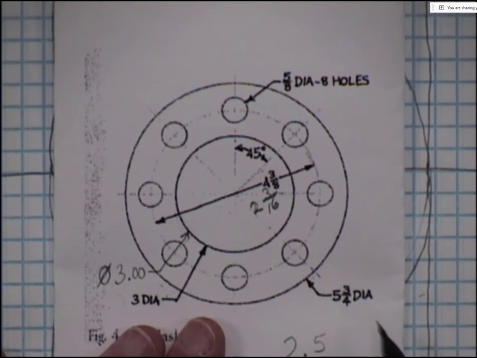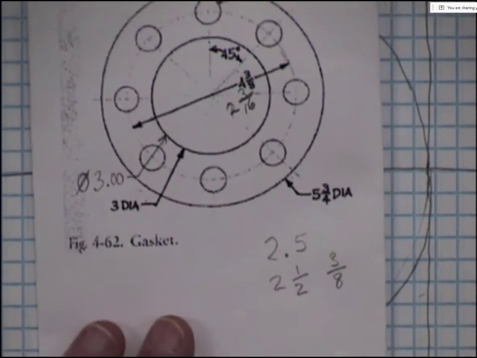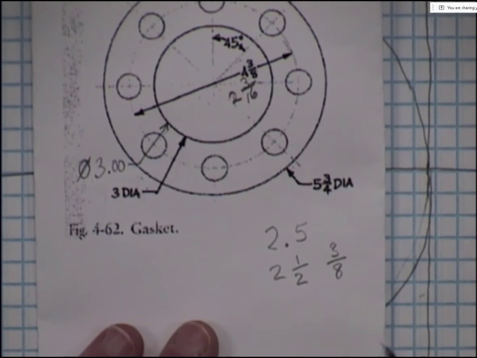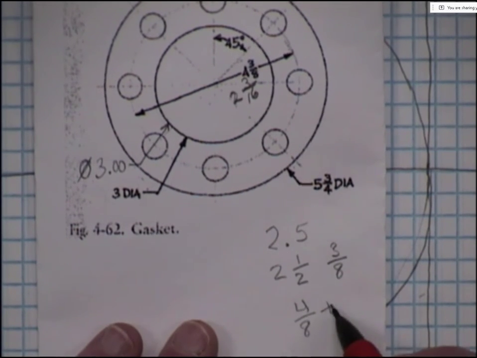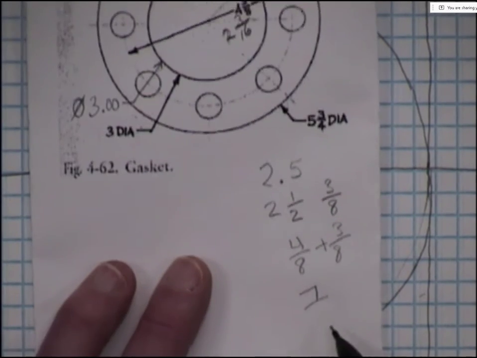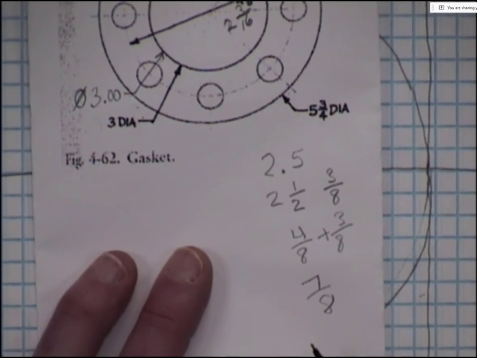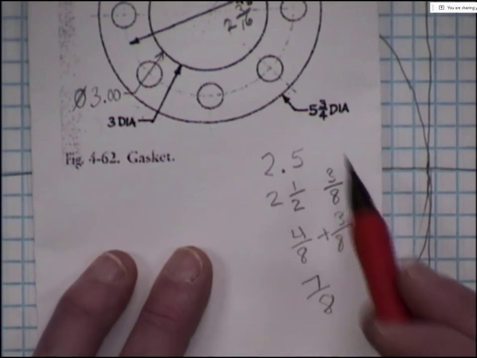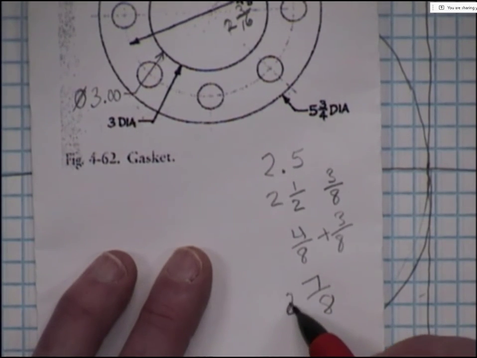And then if we divide 3/4 by 2, we get 3/8. So when we're dealing with fractions, we know that we have to have the same denominator. So how many eighths is 1/2? It would be 4/8, right? So 4/8 plus 3/8, we know now that we just have to add on the top, so we have 7/8. So half of 5 3/4 is 2 7/8.